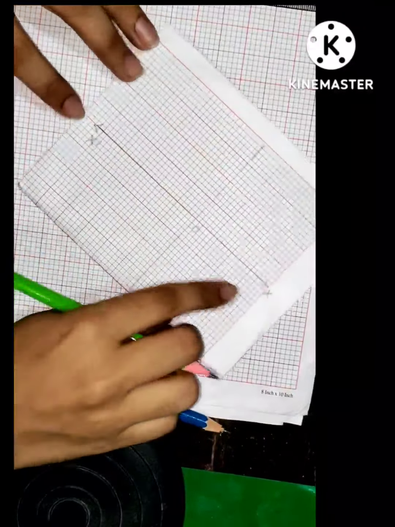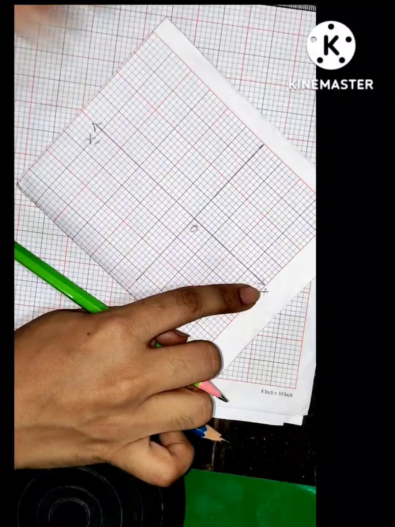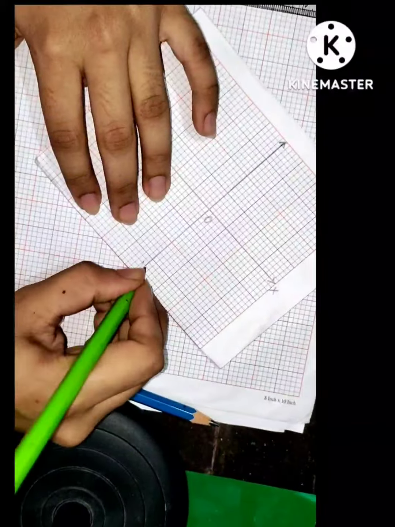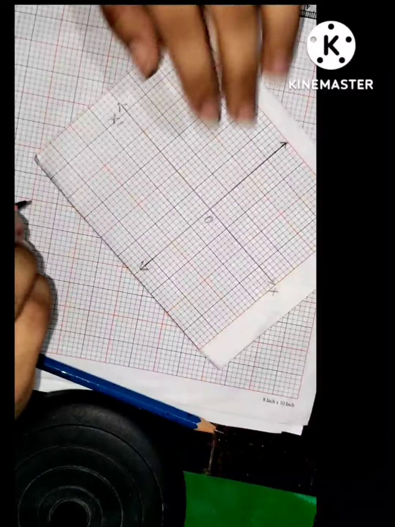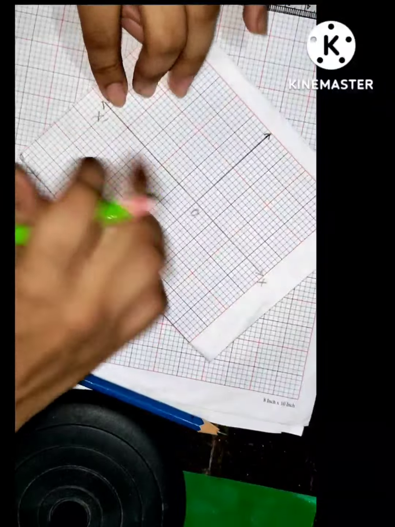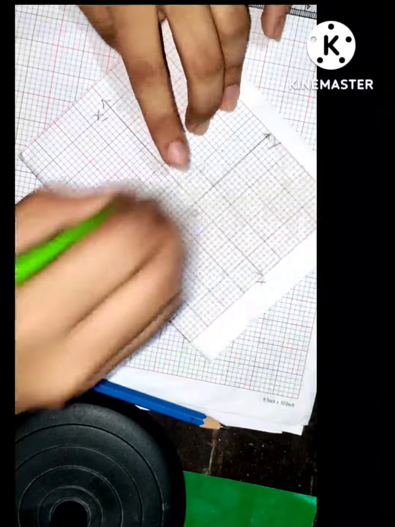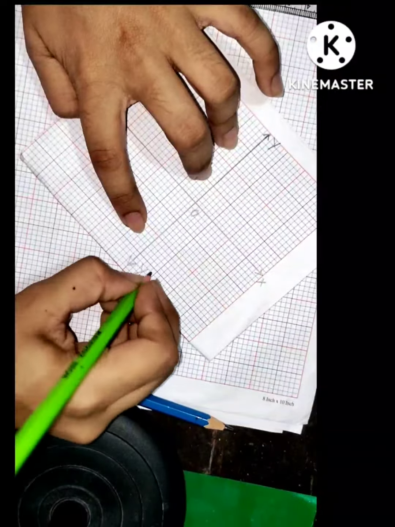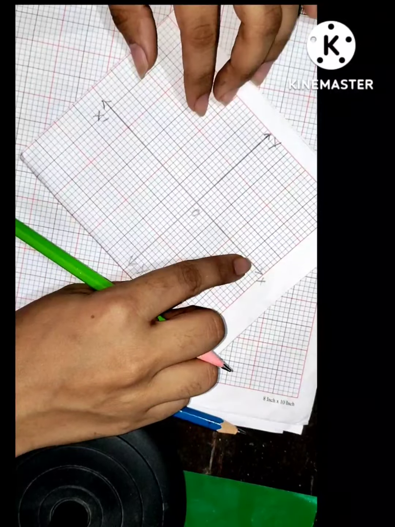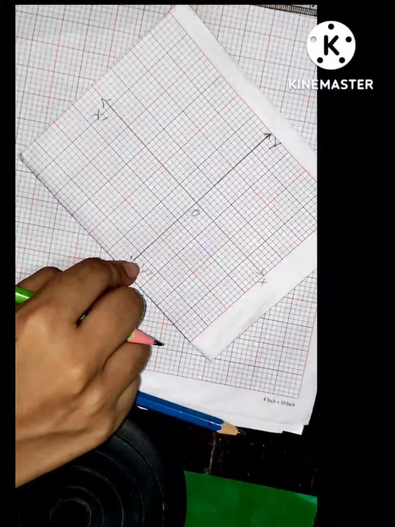The thing I forgot to say, arrows are marked on the axes. So I'm drawing arrows, and now we are naming the axes. This is X prime, and this is Y prime. This horizontal line is the x-axis and this vertical line is the y-axis.